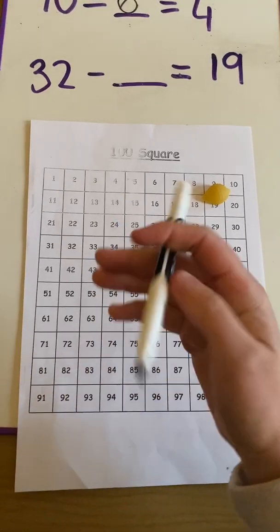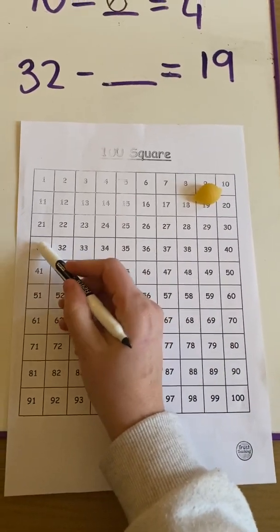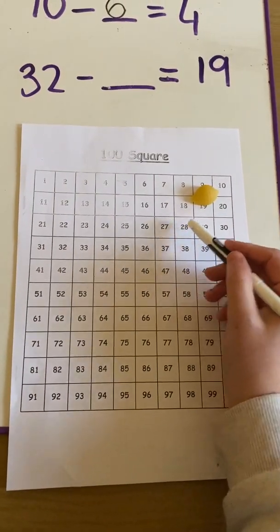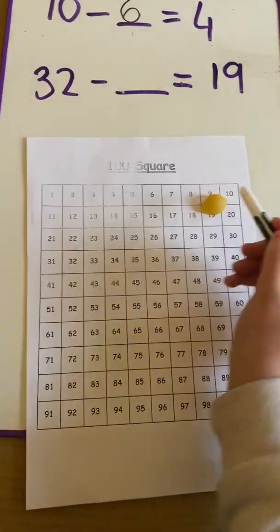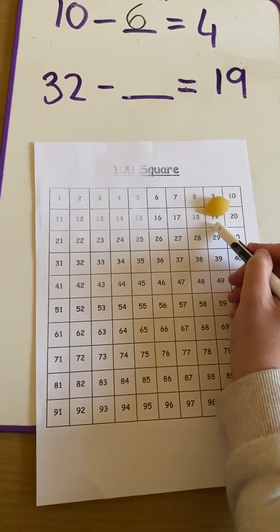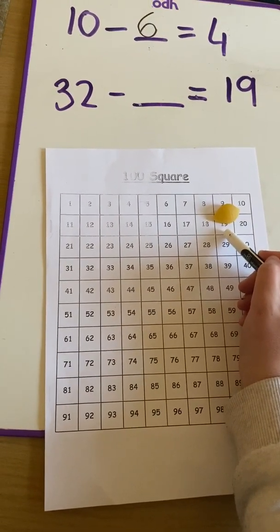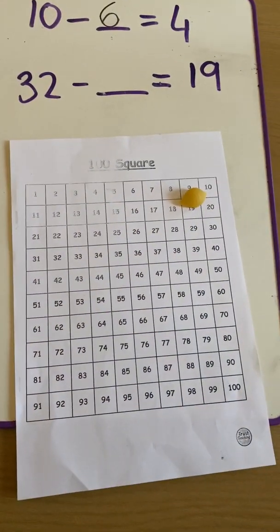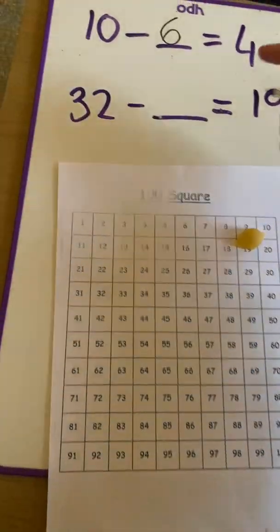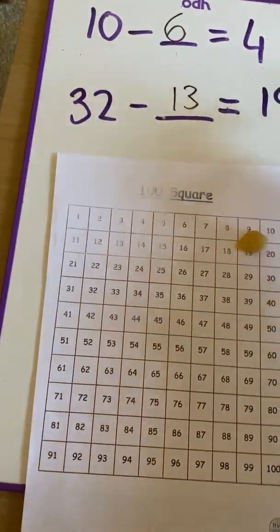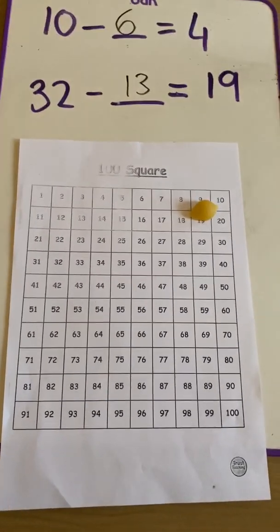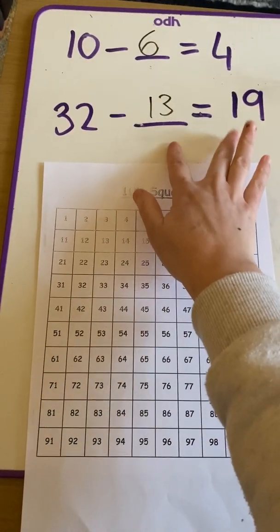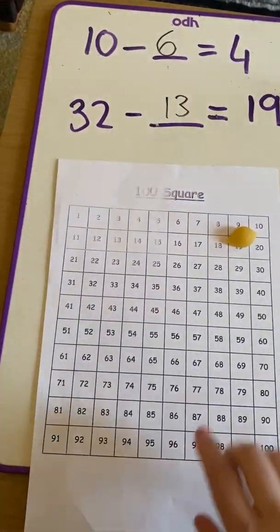So, 32, let's have a look. 1, 2, 3, 4, 5, 6, 7, 8, 9, 10, 11, 12, 13. So 32 take away 13 is 19. Now, having a little think about what we said in the last video, these two numbers can add together to get to 32.